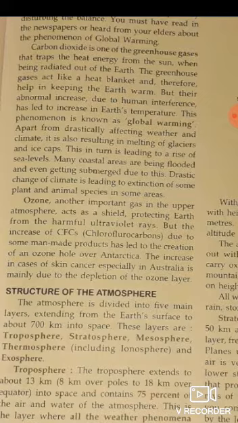But the increase of CFCs, chlorofluorocarbons, due to some man-made products like AC and refrigerator, has led to the creation of an ozone hole over Antarctica. The increase in cases of skin cancer, especially in Australia, is mainly due to the depletion of the ozone layer.